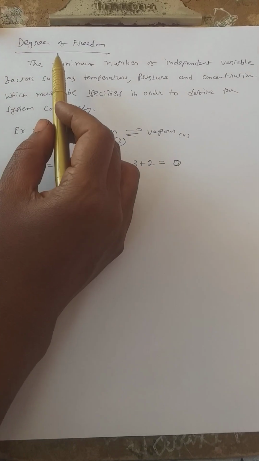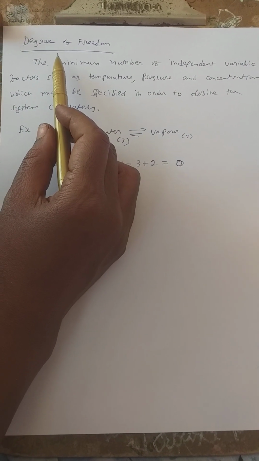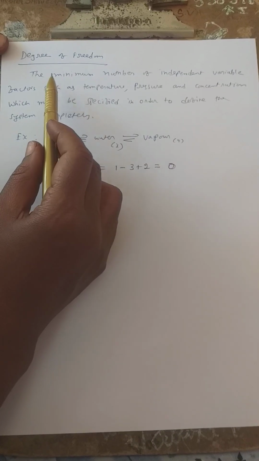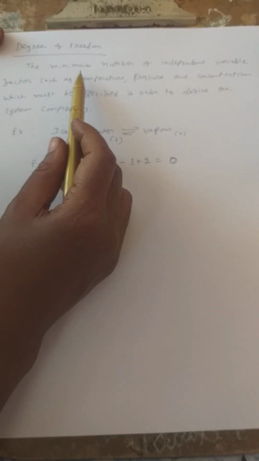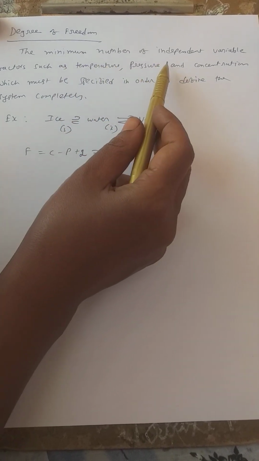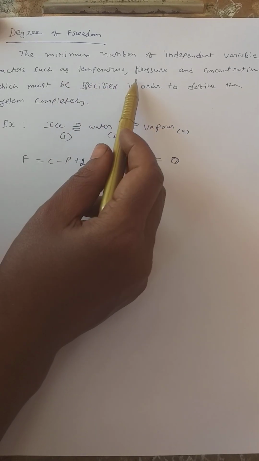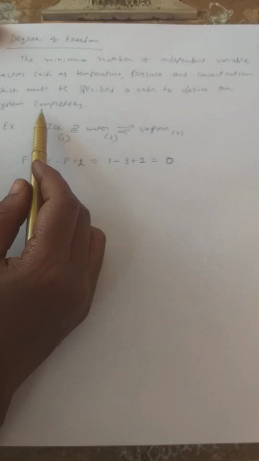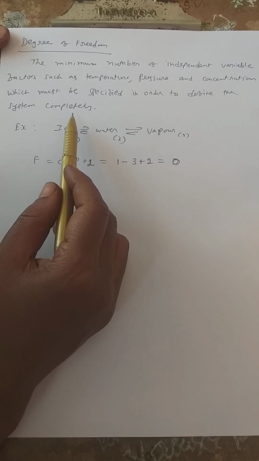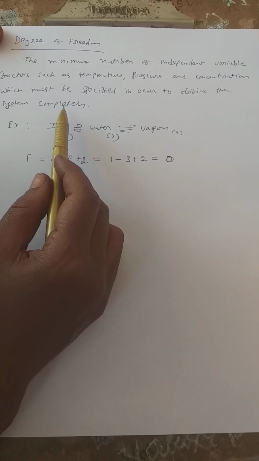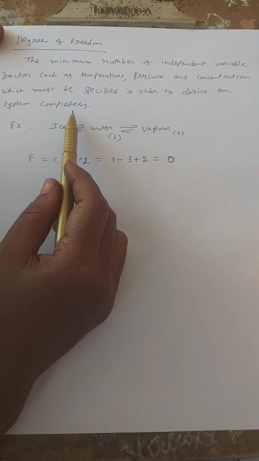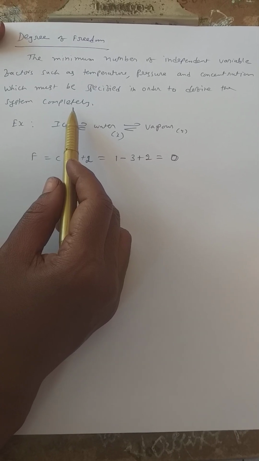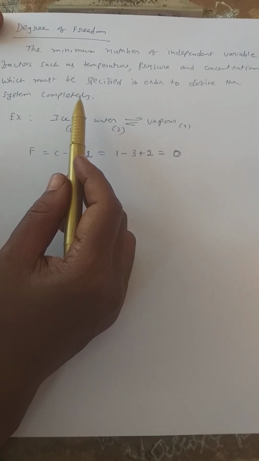The third factor which is to be explained is degrees of freedom. It is defined as the minimum number of independent variable factors, such as temperature, pressure and concentration, which must be specified in order to define the system completely. Usually while explaining a system, two factors are considered, the prime two factors among the three, that is temperature, pressure and concentration.